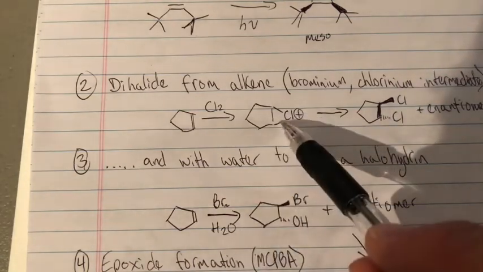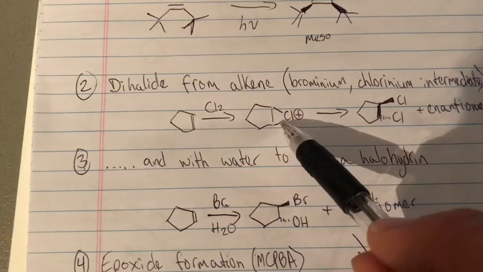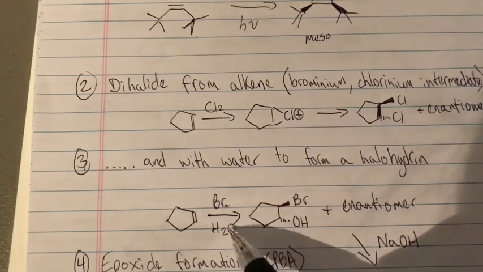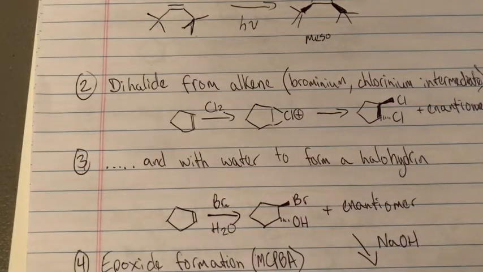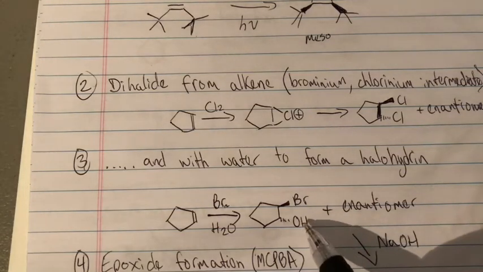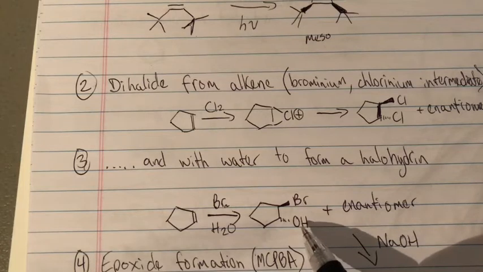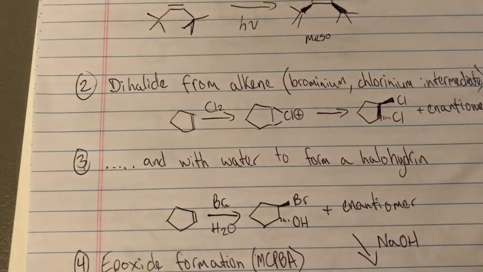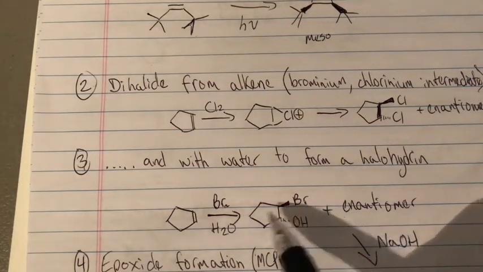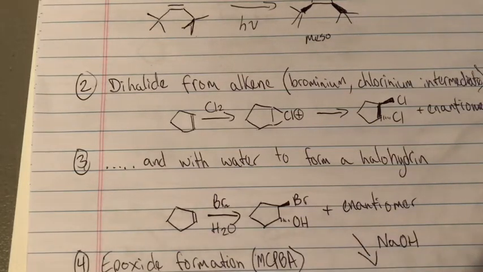Get one of those bonds booted off with the slightly nucleophilic water molecule, and then once a proton transfer has occurred, you're going to have an anti-addition about that double bond with OH opposite of where the halide is going to be. And then you're also going to get an enantiomer.